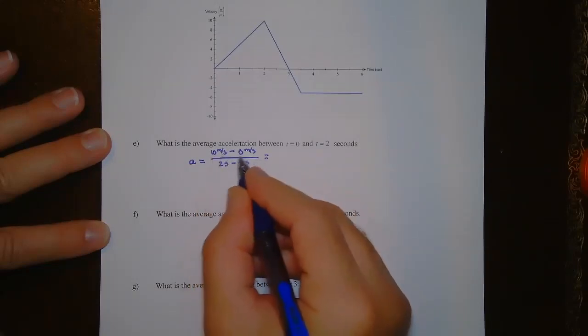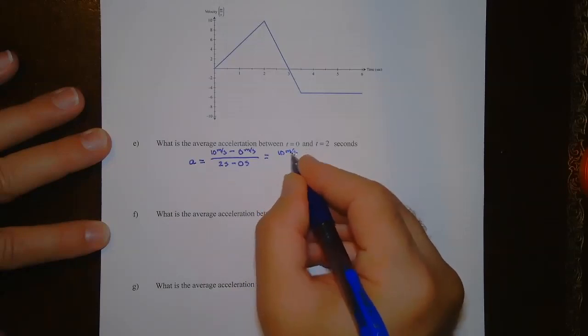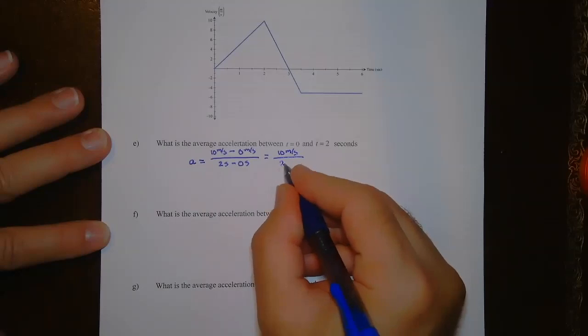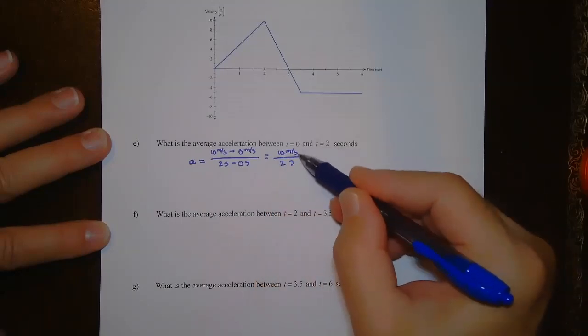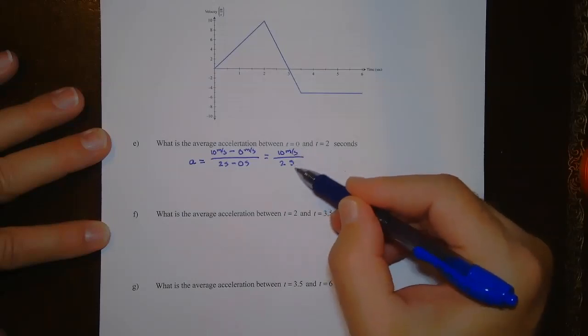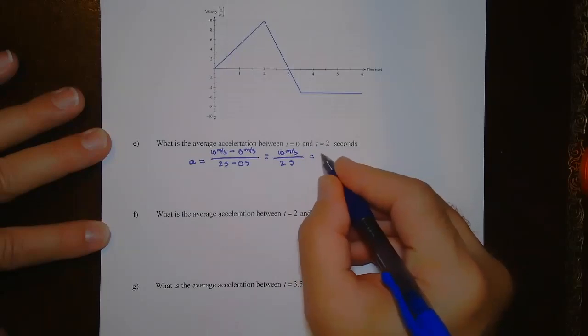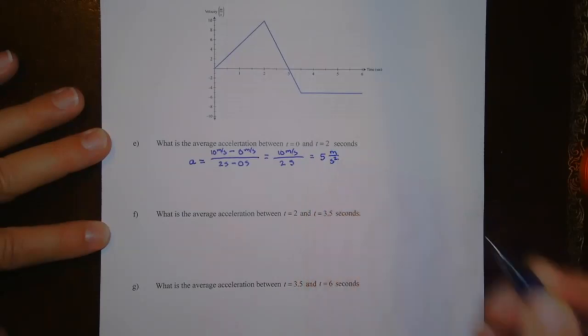So 10 meters per second minus 0 meters per second is 10 meters per second over 2 seconds. Again, we could multiply top and bottom by seconds, and that would give us meters on top and seconds squared on the bottom, and 10 divided by 2 gives us 5 meters per second squared.